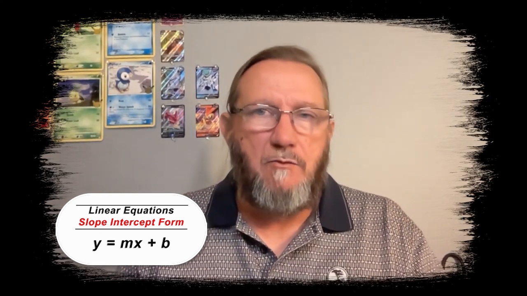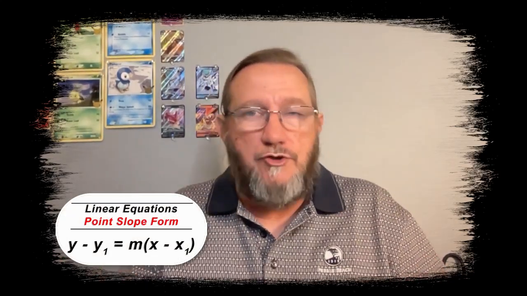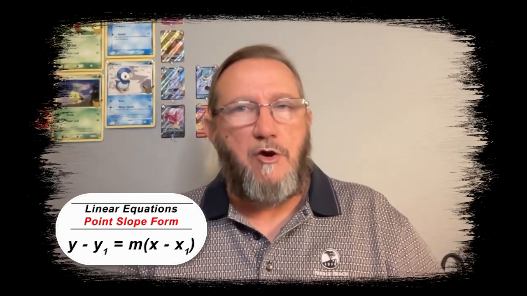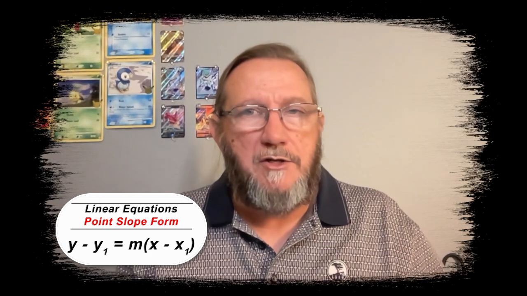If you know the y-intercept and you know the slope, then you want to use the slope-intercept form. Just remember that the y and the x, you don't change those. m is the slope and b is the y-intercept. If you don't know the y-intercept, then you're probably going to need to use the point-slope form. You do have to know a point, so when you're given that point, use the slope that you're provided and write the equation, making your substitutions as we discussed.